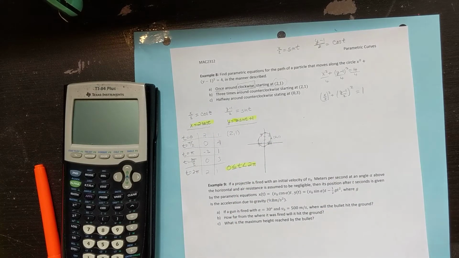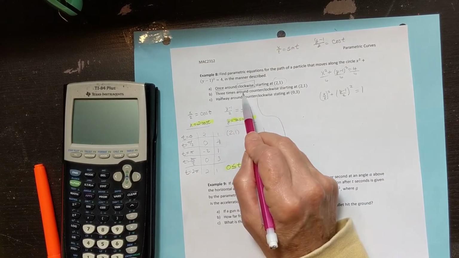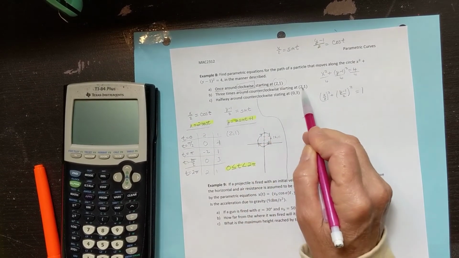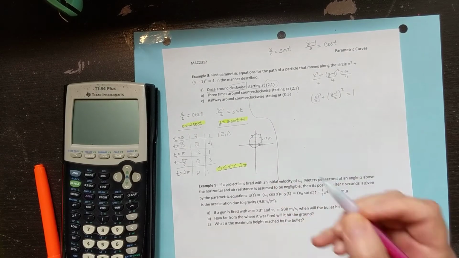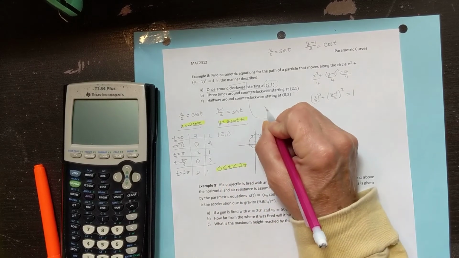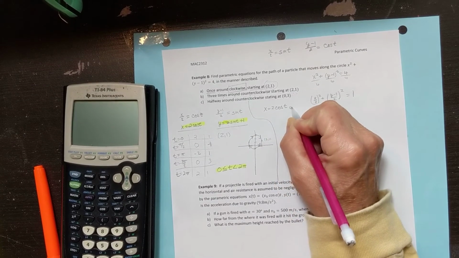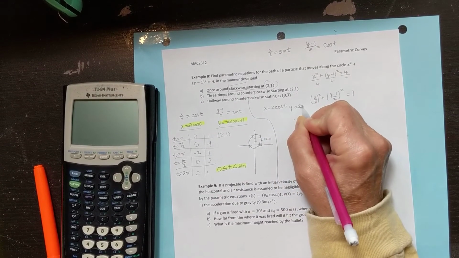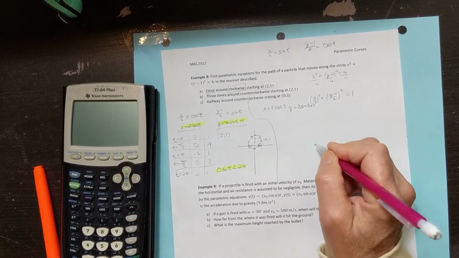All right, let's look at B. 3 times around counterclockwise, starting at 2, 1. All right. Well, we had it going counterclockwise before we put the negative on there. So these equations have it going counterclockwise.